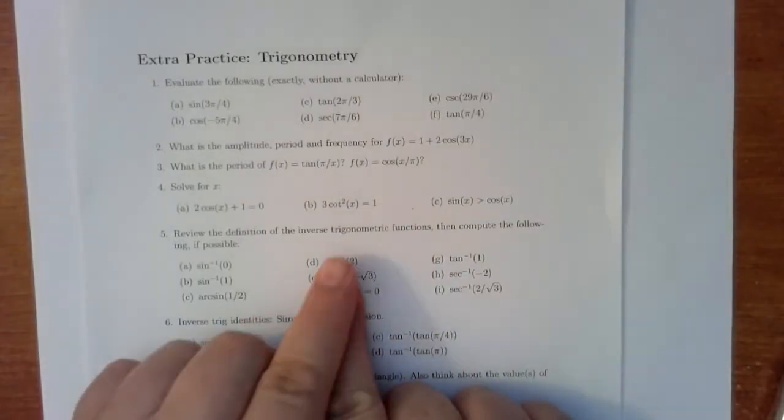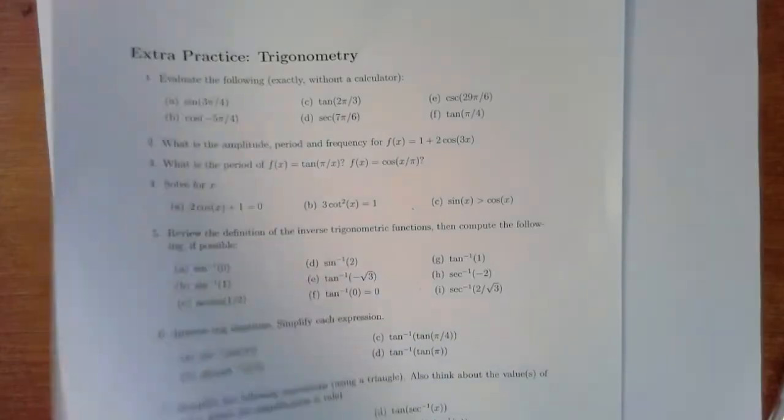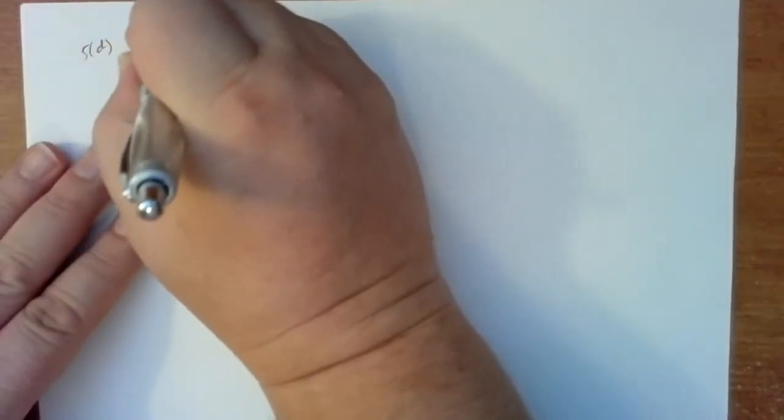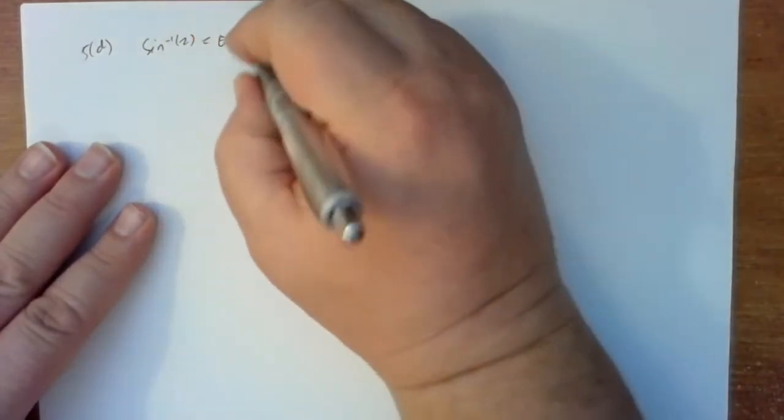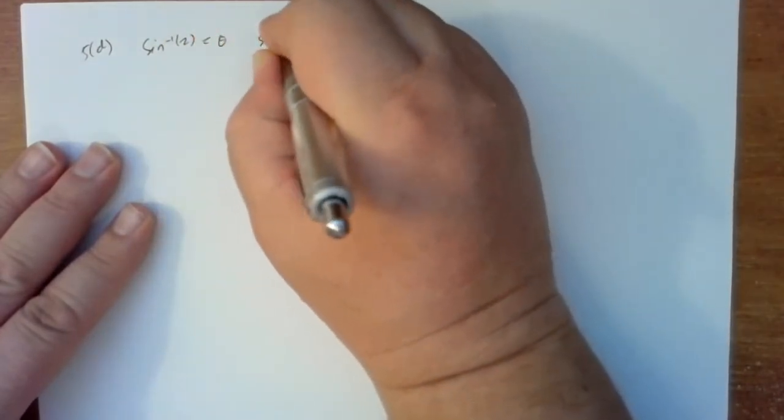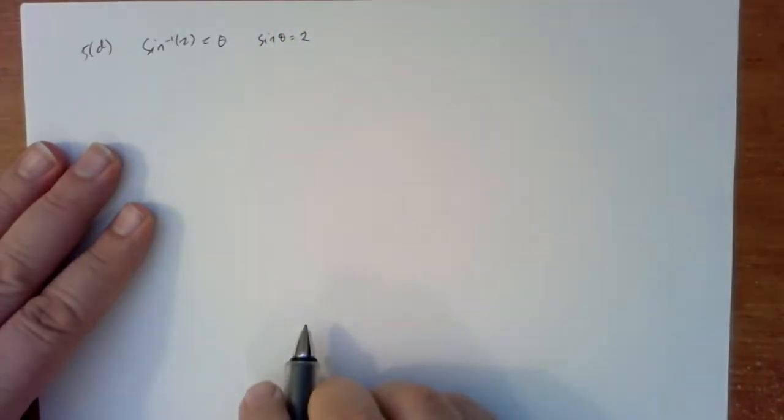The first one is the inverse sine of 2. So let's take a look at that. 5D, inverse sine of 2. Remember, that's equal to an angle theta such that the sine of theta is equal to 2, right?